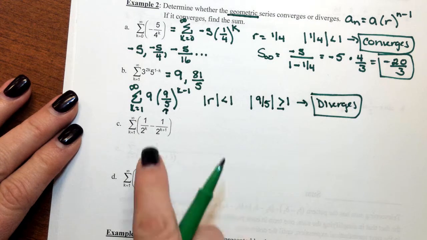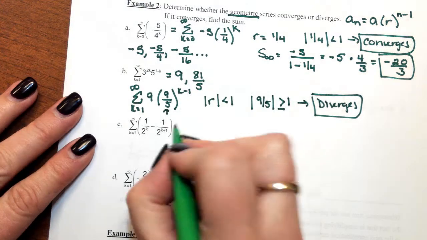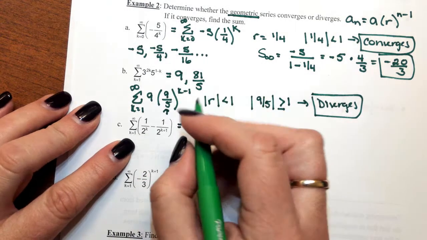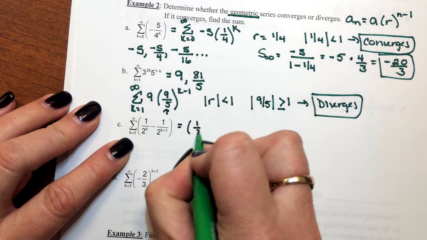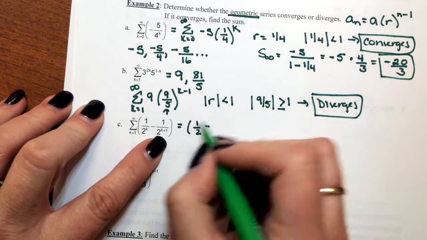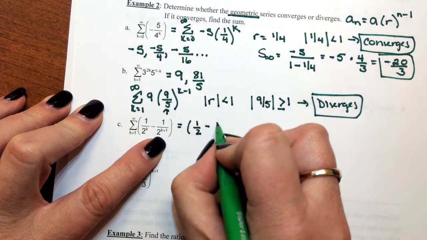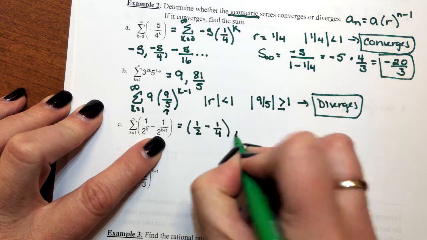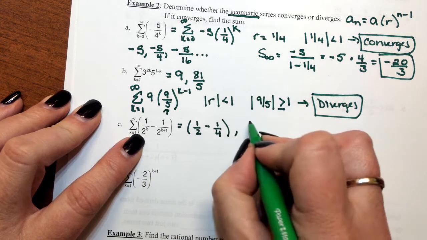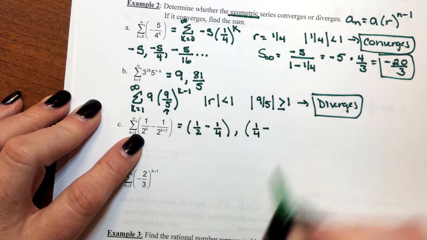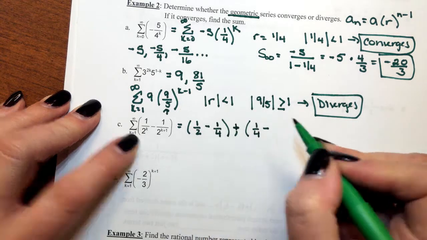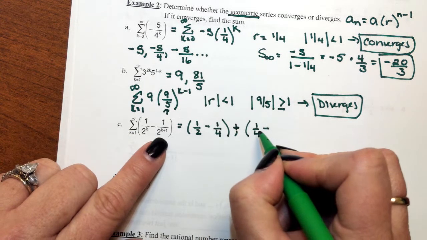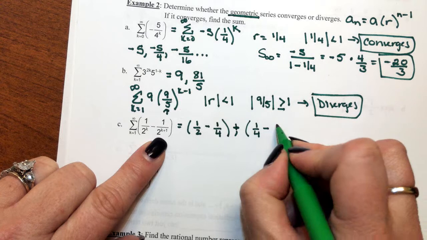If you take a look at C, again, if I list the first couple terms, this is going to give me 1/2 minus 1/4 as one term. My second term would be 1/4 minus 1 over 2 to the 3rd, which would be 1/8.